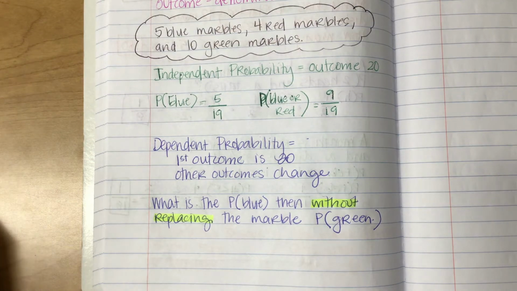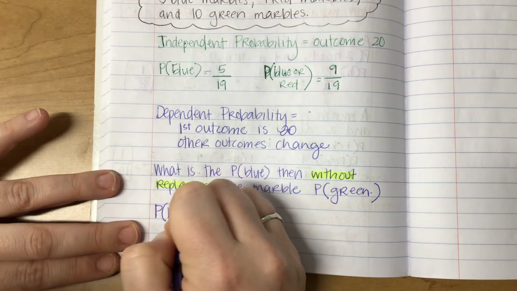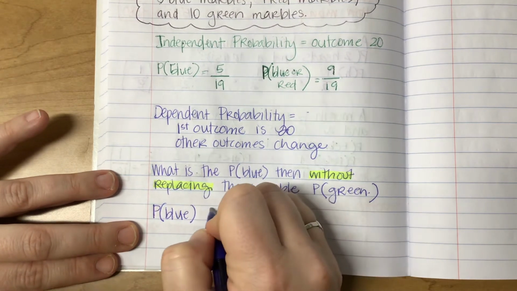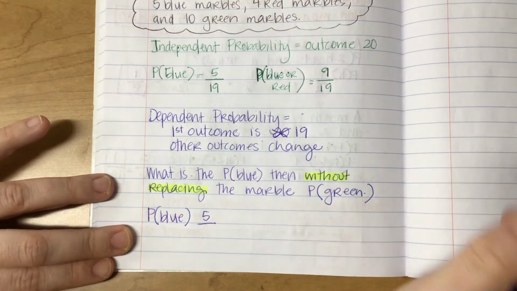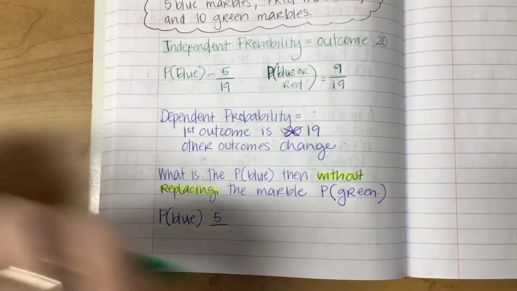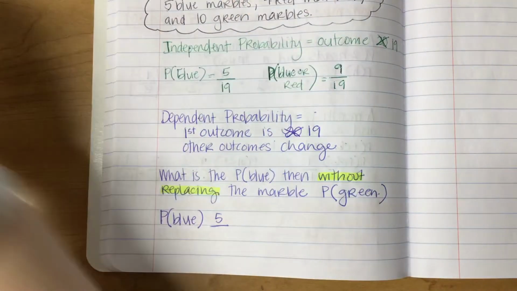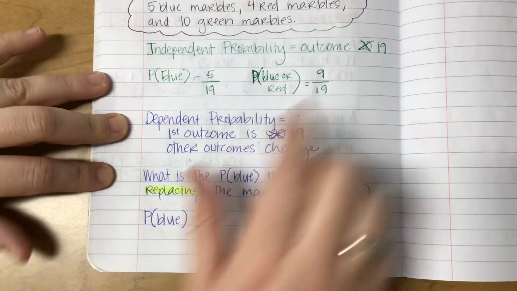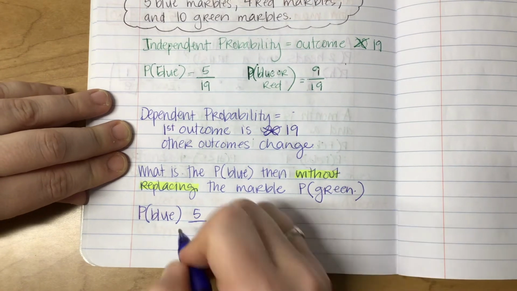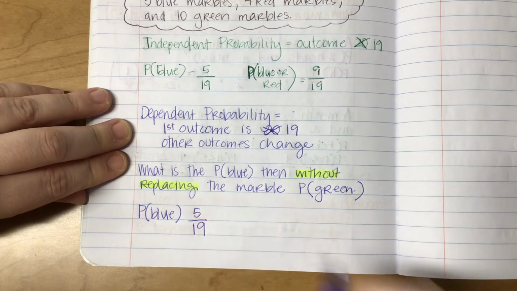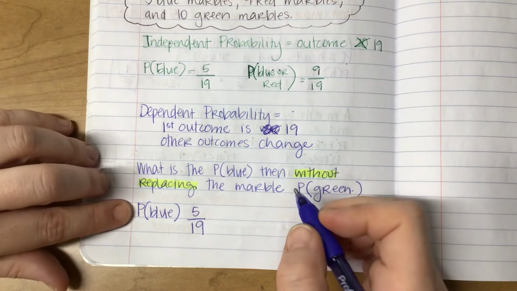So what happens is, I say, okay, the probability of a blue is still 5 out of, oh, I said 20. It's not 20, it's 19. I said 20 up here too. Oh my gosh. Guys, it's not 20, it's 19. I think in my head I wanted it to be 20, but I didn't make it work. Probability is 19. Outcome is 19. So it's 5 out of 19. 5 out of 19 is blue.